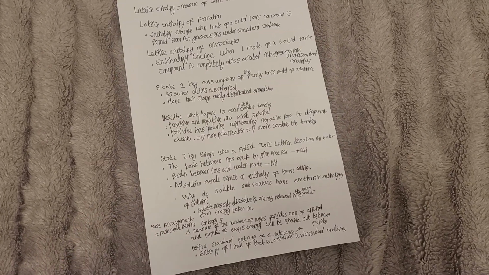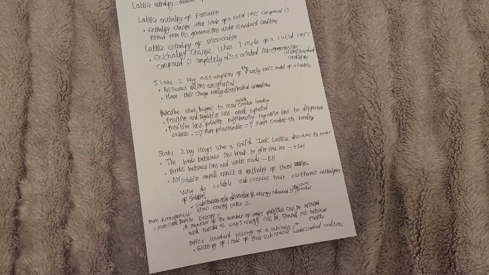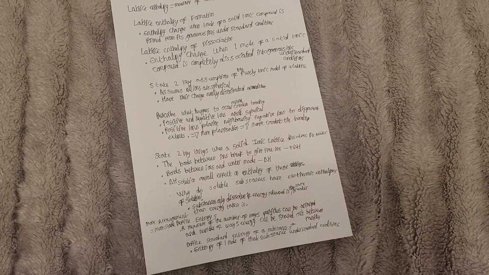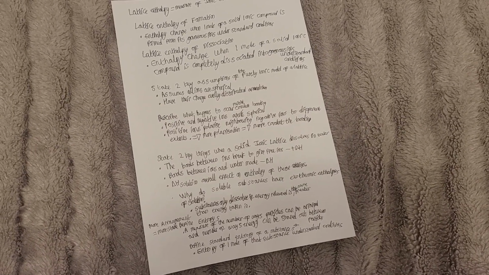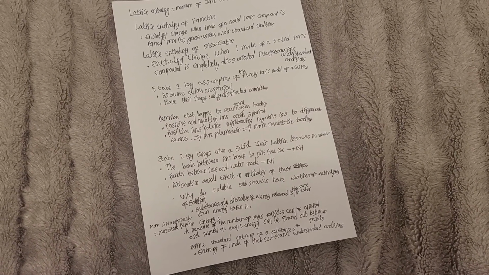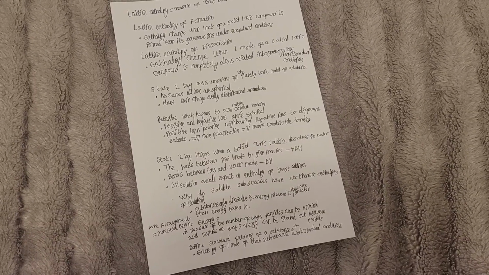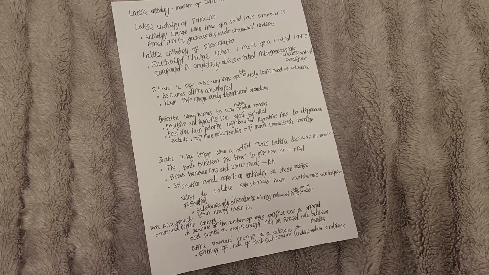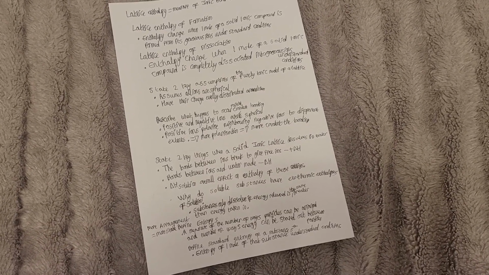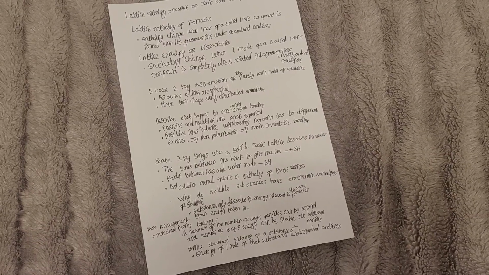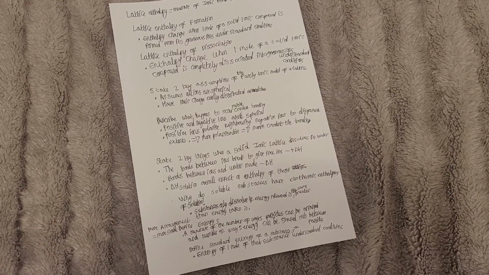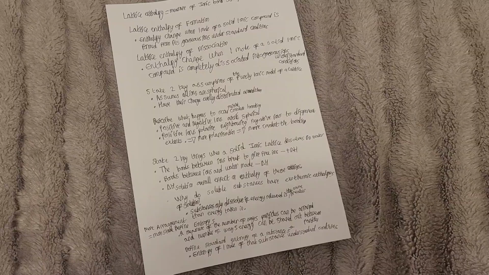Say 2 key things that happen when a solid ionic lattice dissolves in water. The bonds between ions break to give free ions. This is endothermic, positive delta H. Bonds between ions and water are made, negative delta H, exothermic. Enthalpy of solution is the overall effect on enthalpy of these two things.